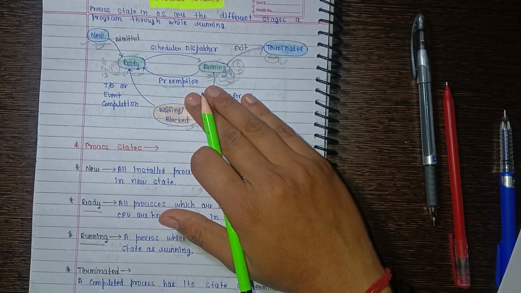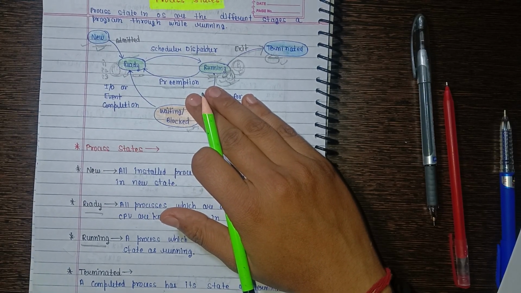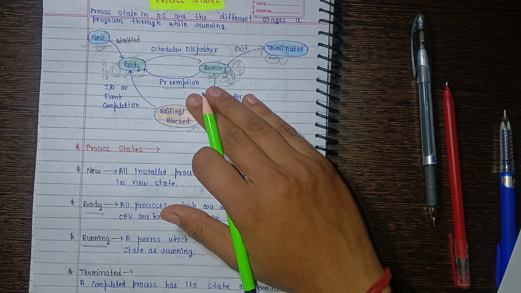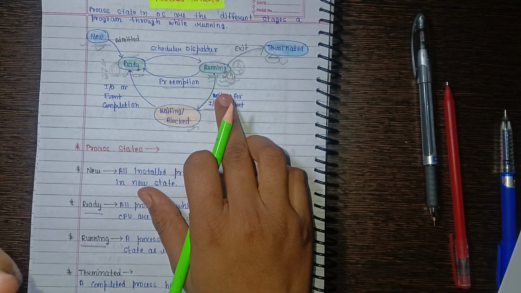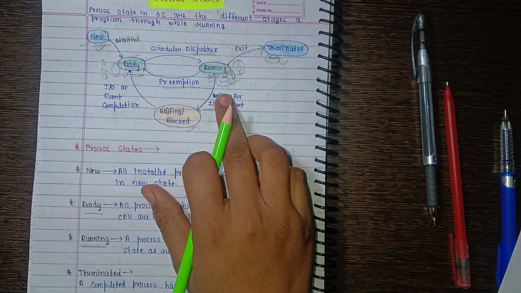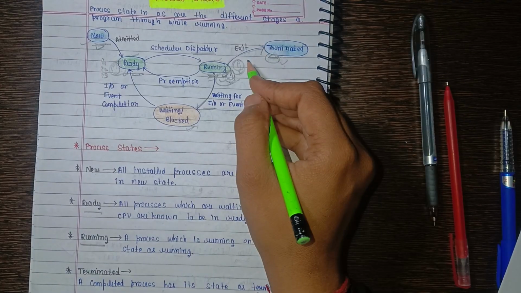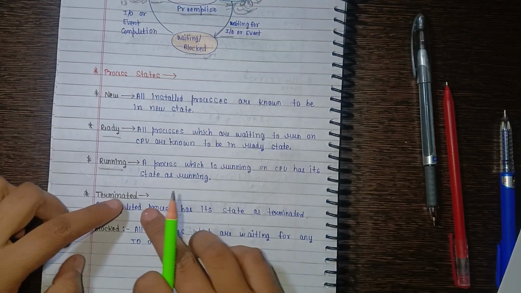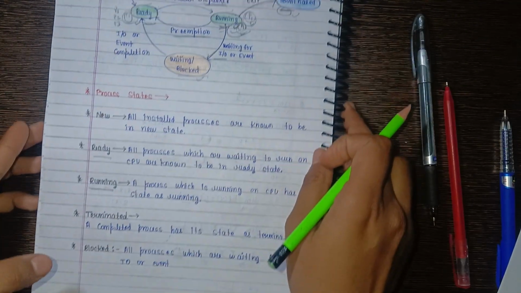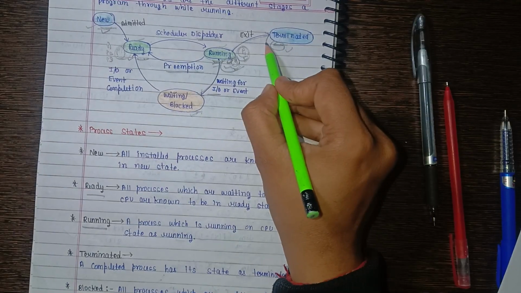Okay, because it is not completed, we forcefully take out this process from the CPU. Okay, and terminated means when our process is completed.